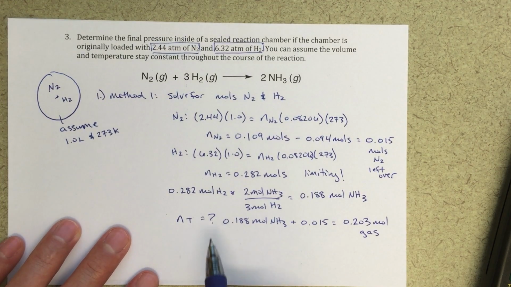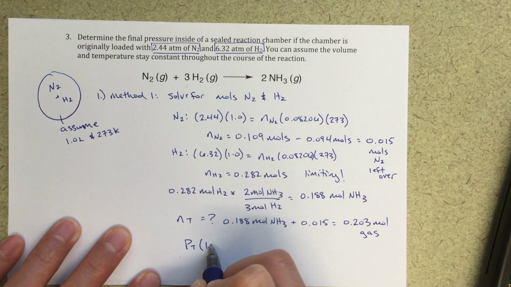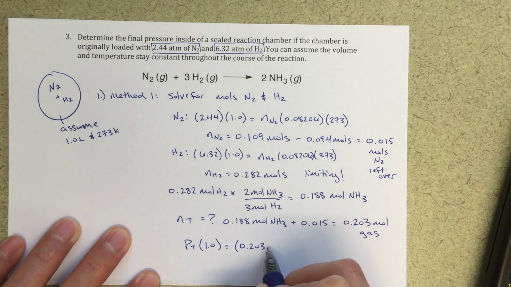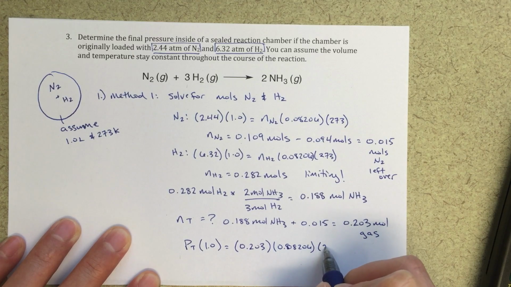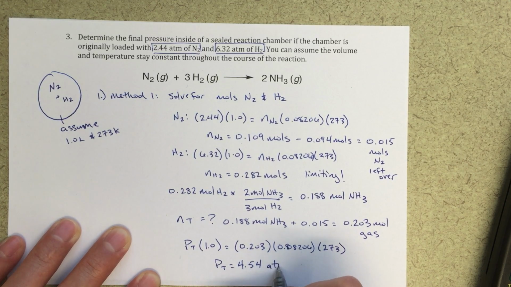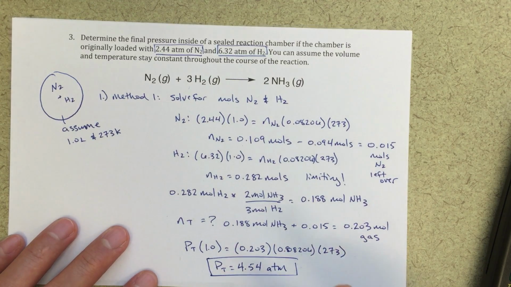So now, using my same volume and temperature, because those haven't changed, I can solve for my P total: 1.0 volume, 0.203 moles of gas, 0.08206 R value, and then 273 again. And I can solve for my pressure, and that equals 4.54 atmospheres. So that is my final answer.